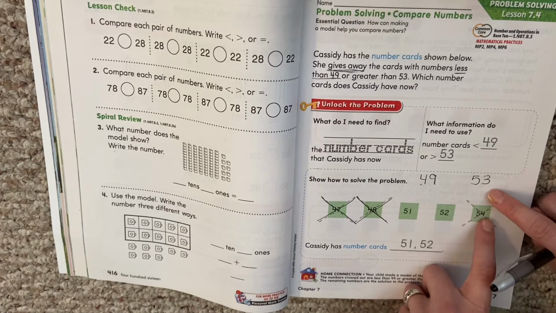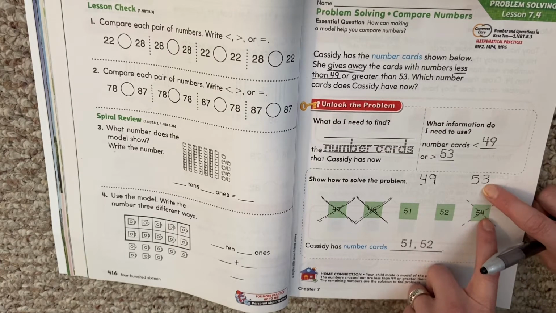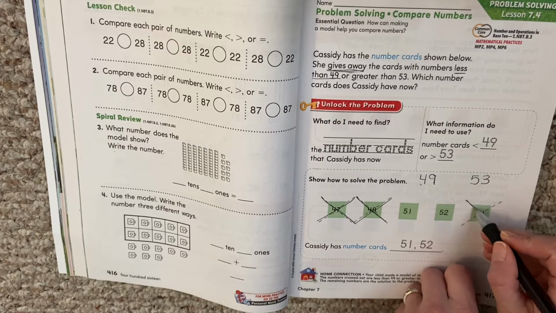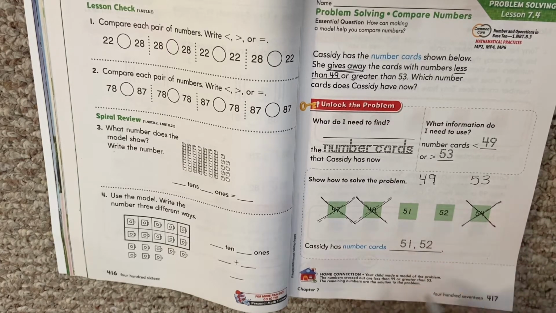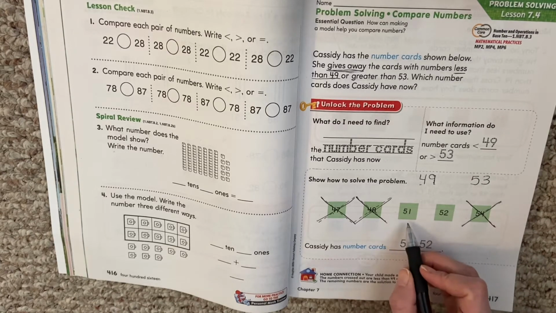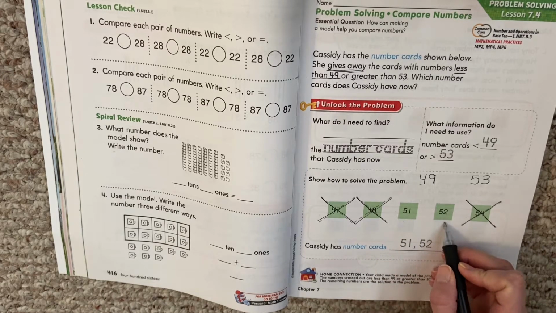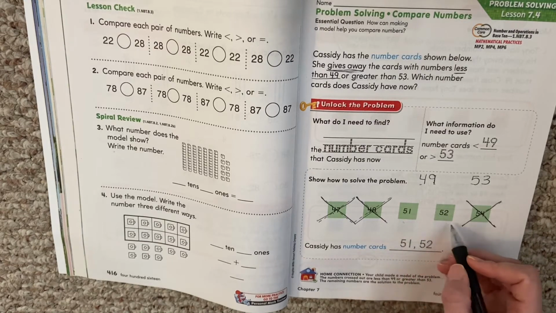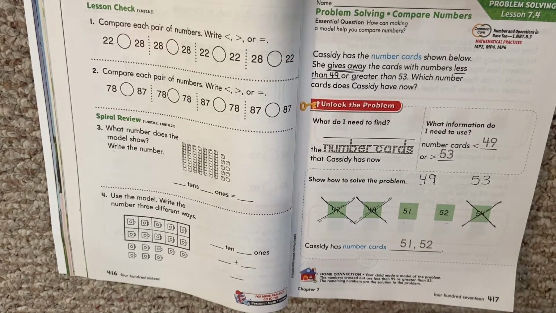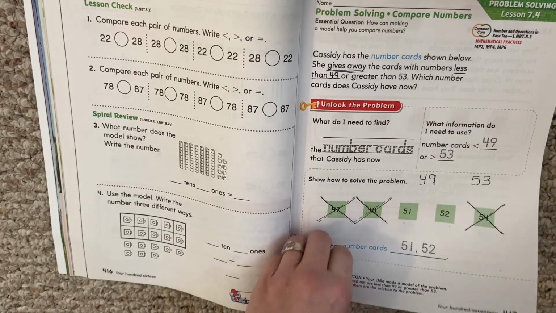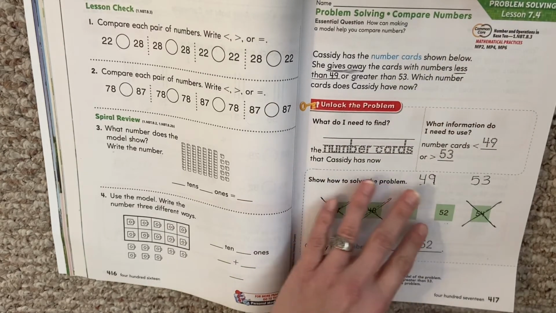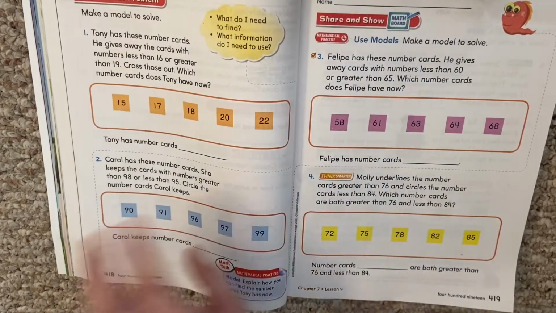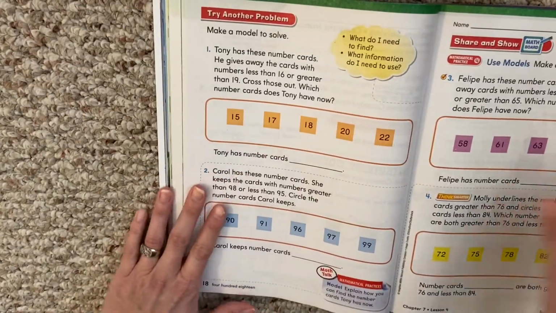5 tens and 5 tens. 3 and 4. Is 4 greater than 3? Yes, that's why we crossed this one off. It is greater. So here's the cards that we have left. 51 and 52. So we write that down. 51 and 52. That's what she has left. Okay, so we are going to do that each time. Go through one at a time. So we keep using the same words as we go through.